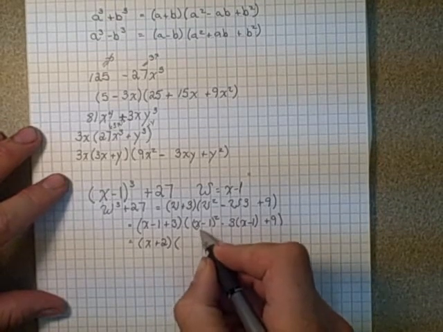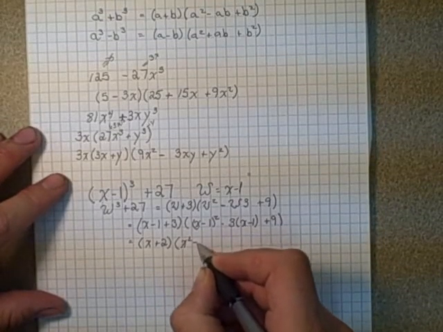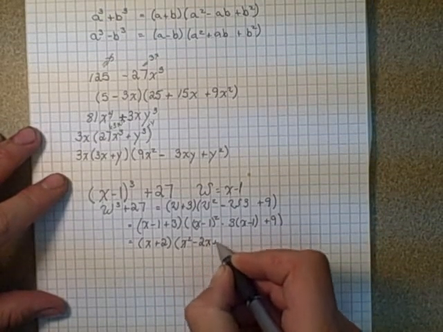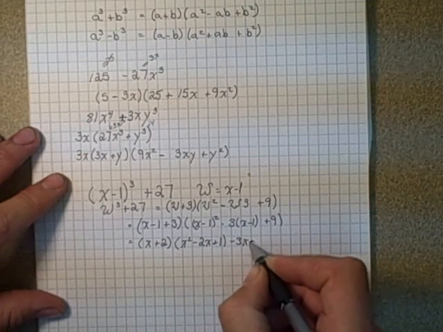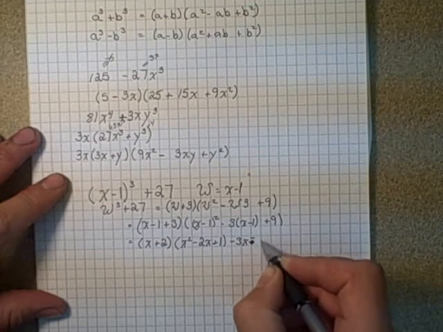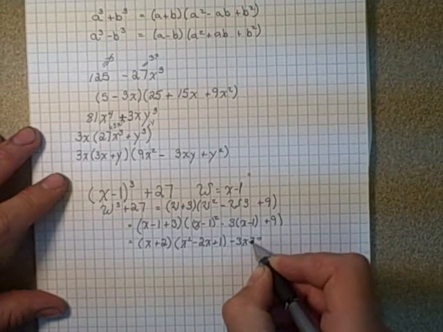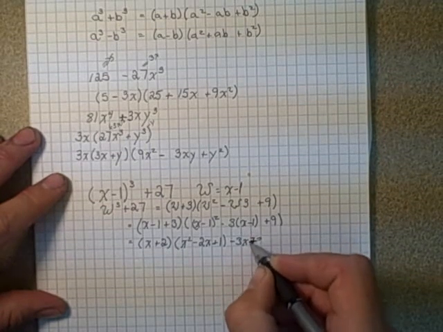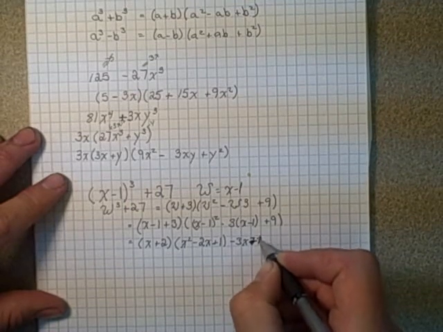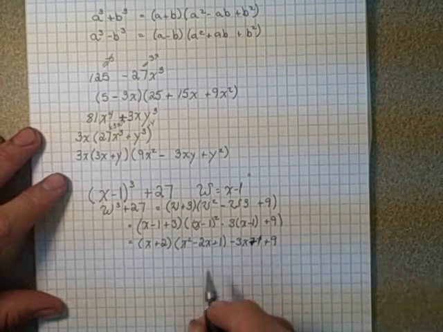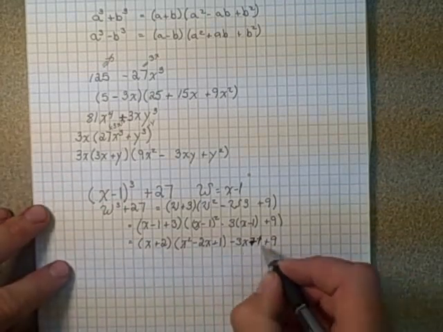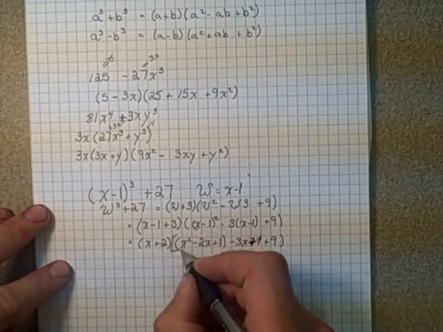Working this one out, this would be x squared minus 2x plus 1 minus 3x plus, or minus, sorry, not plus there, minus 3. Or no, I was right, plus. Two minuses make a plus, right? Starting to think too much. That's a plus sign there, plus 9. So simplify this, and that's all in brackets there.